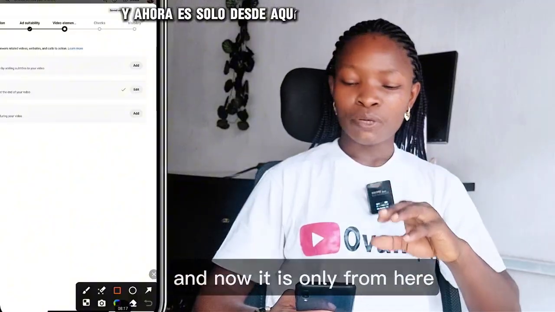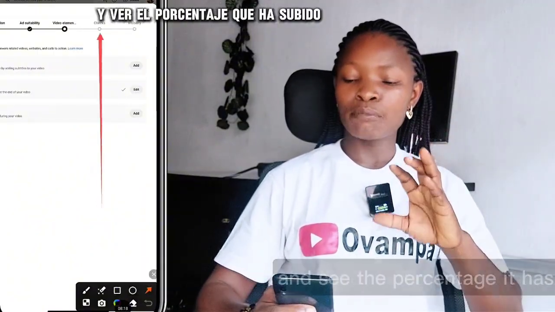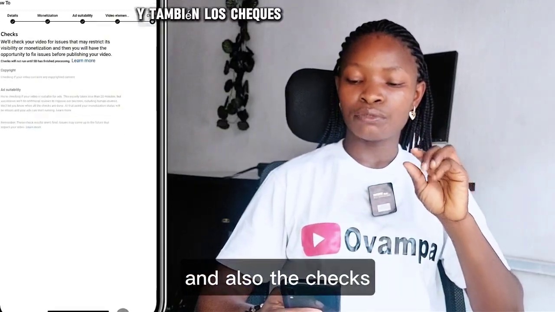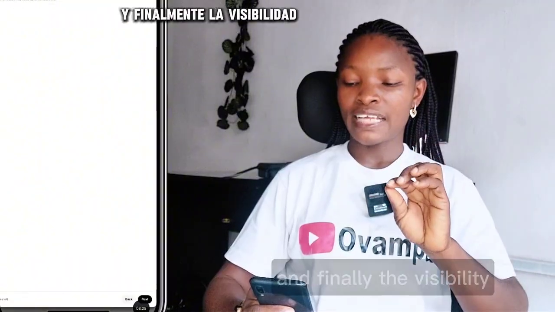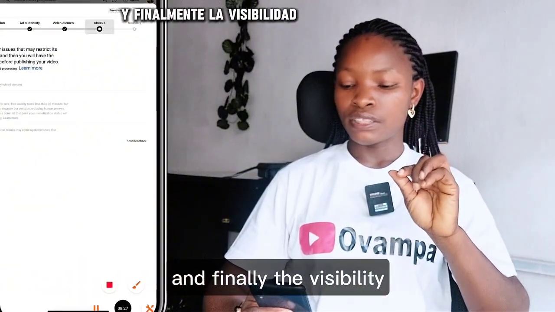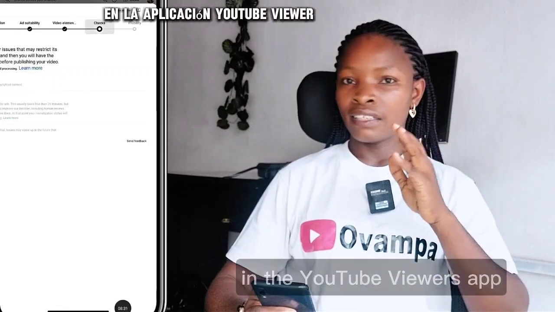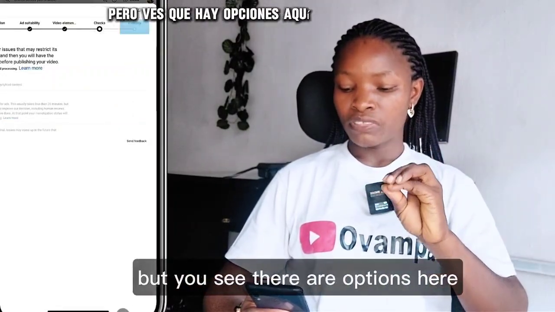And now it is only from here that you can check your video and see the percentage it has uploaded, and also the checks. You see whether your video has any copyright issues, and finally the visibility. Although you can set visibility in the YouTube viewers app, you see there are more options here.